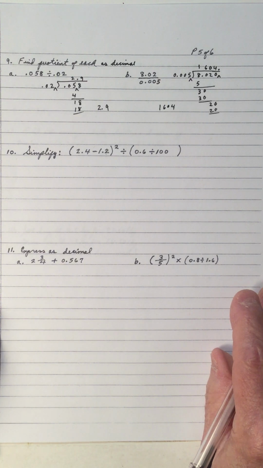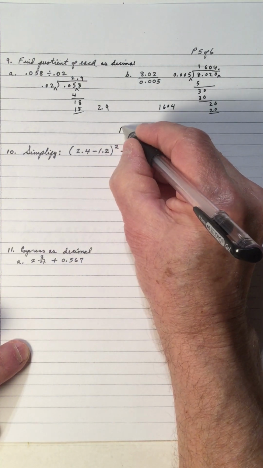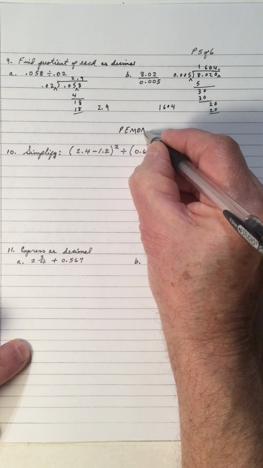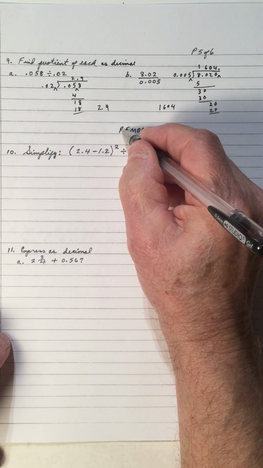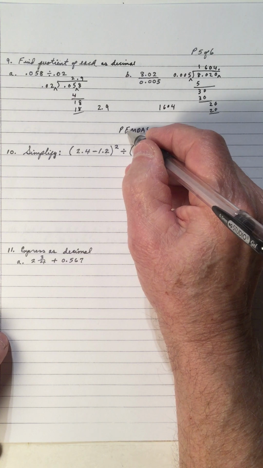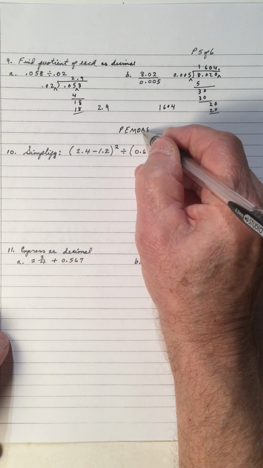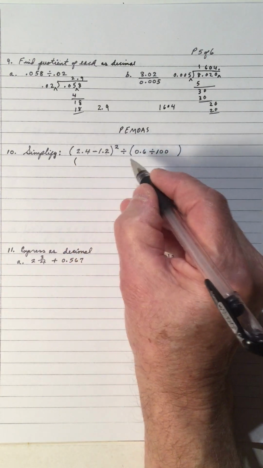Number 10, we have to simplify. Again, I'm always stressing PEMDAS. Inside the brackets are parentheses first, exponents next, multiplication and division left to right, then addition and subtraction left to right. So we have to do inside the brackets first.